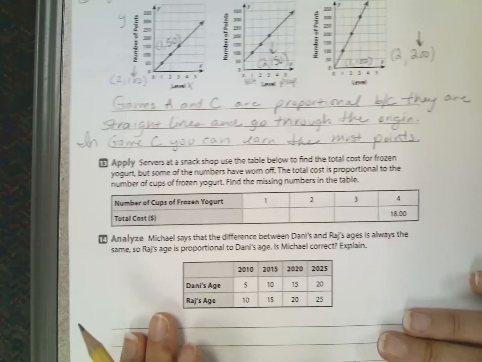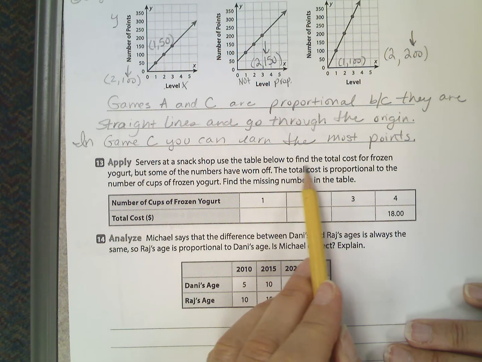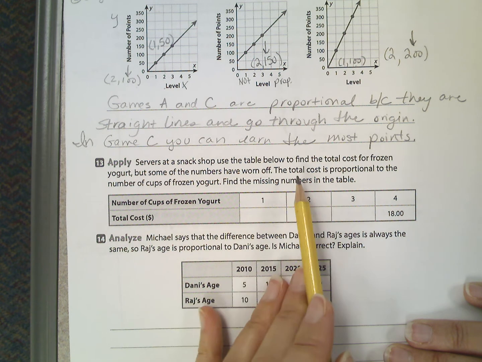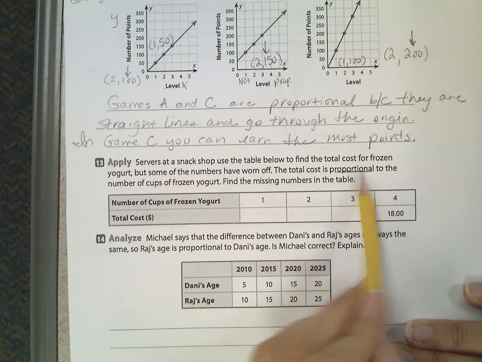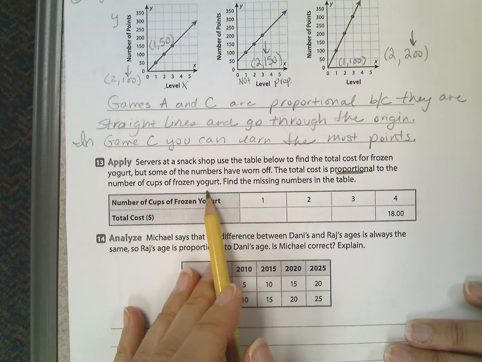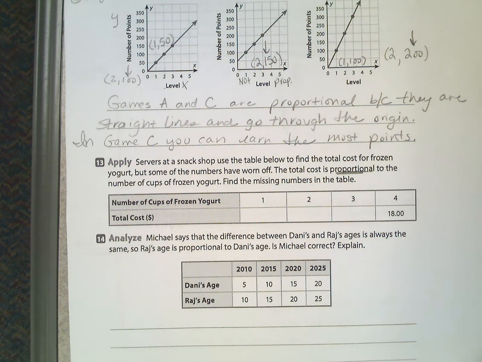Number 13. It says apply. Servers at a snack shop use the table below to find the total cost for frozen yogurt, but some of the numbers have worn off. The total cost is proportional. So that means we know all the ratios will reduce to the same number. So the total cost is proportional to the total number of cups of yogurt. So that means that when we take one piece of information, we should be able to find the unit rate, and then that should be able to help us fill in the rest of our table.